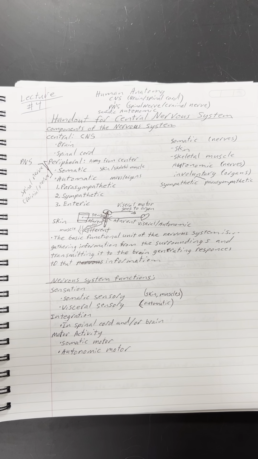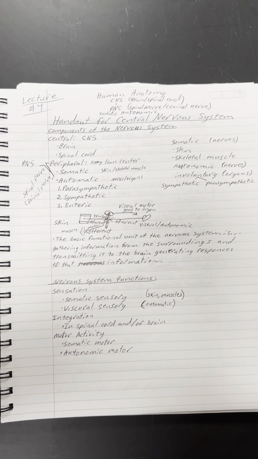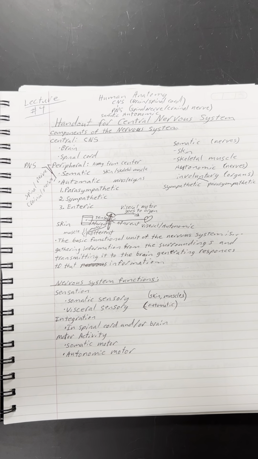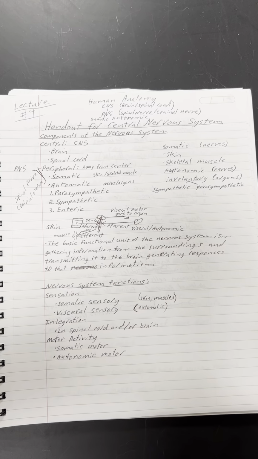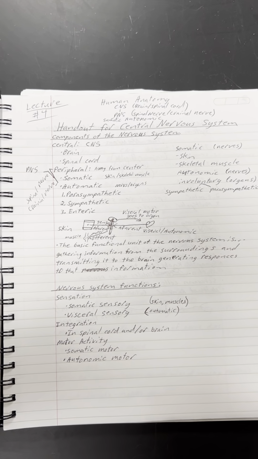Sensory is afferent. Motor is efferent. Visceral motor goes to organ.